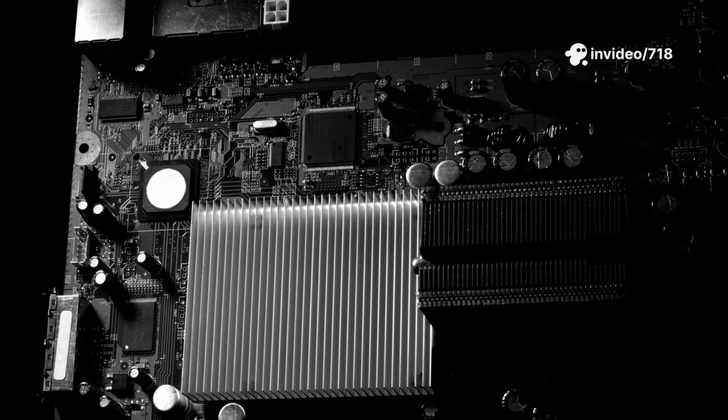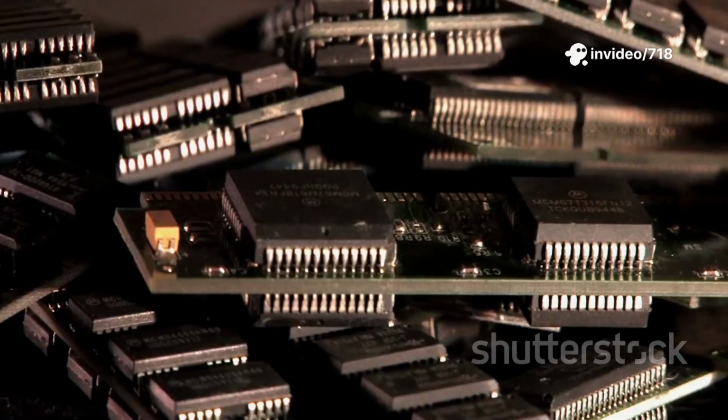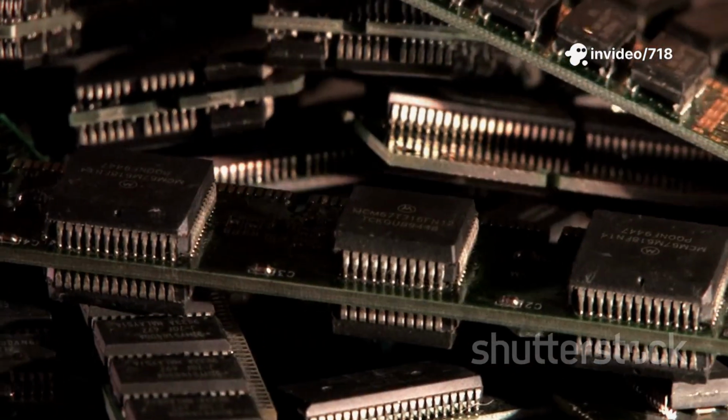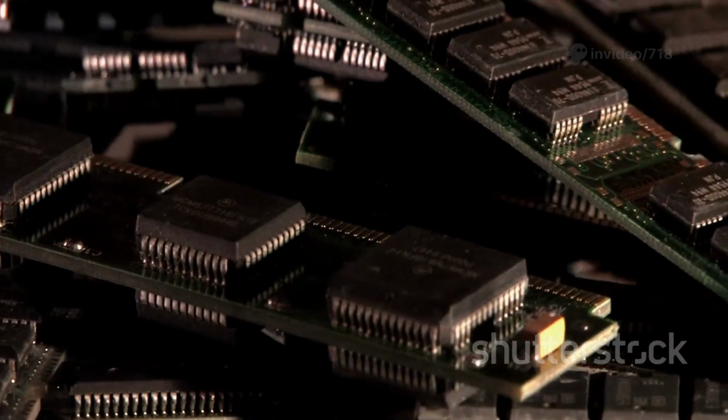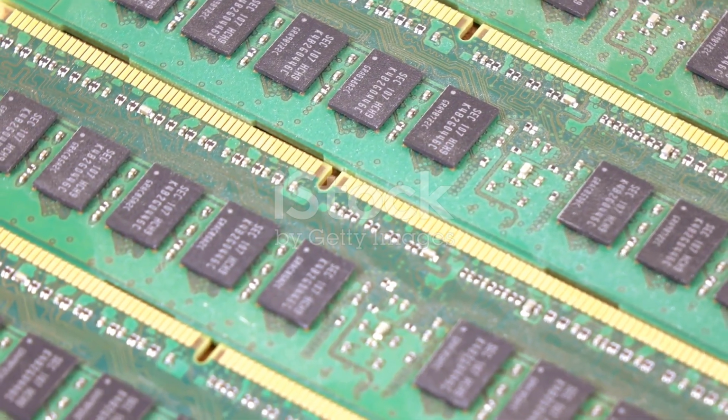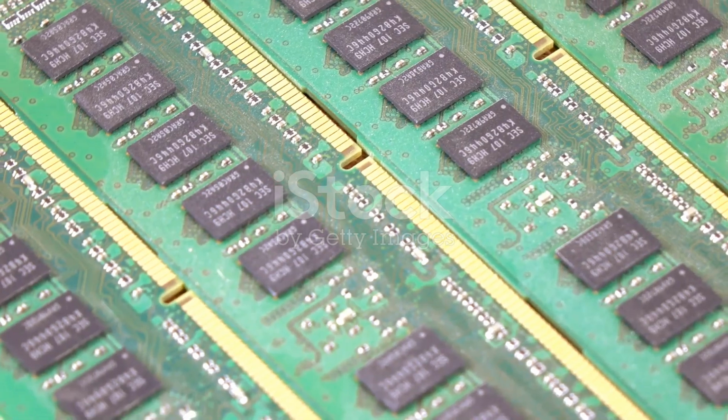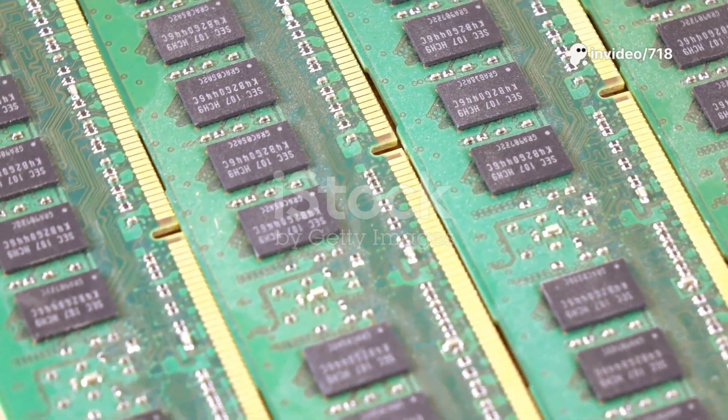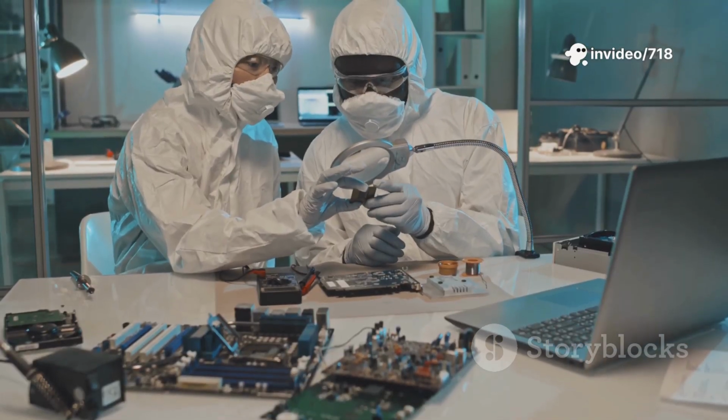This parallel structure is what gives DRAM its high bandwidth, allowing it to move large chunks of data very quickly once a row has been opened. The process of reading and writing data in DRAM is a delicate and fascinating dance of electrical signals, but it has one very important quirk.